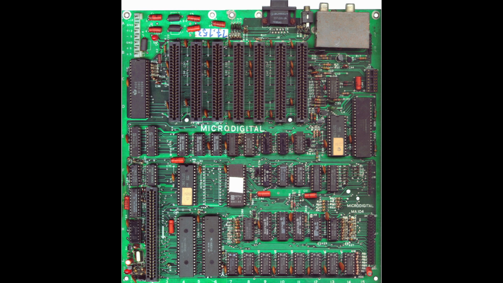Here we can see all the usual components you'd find in an Apple IIe.